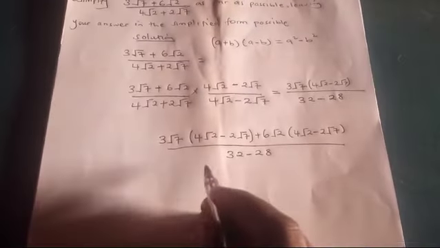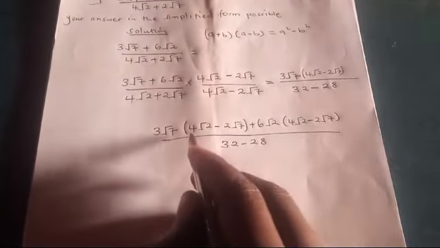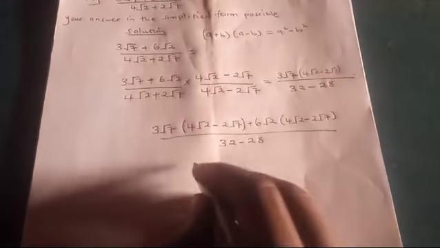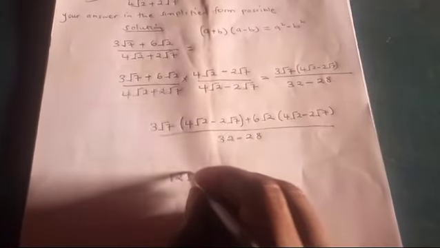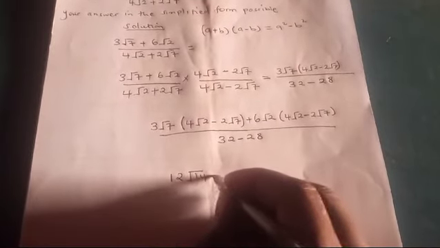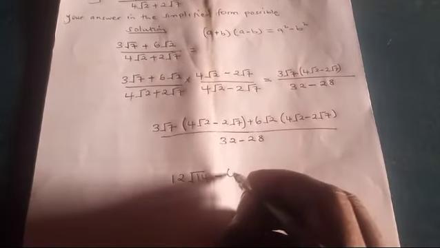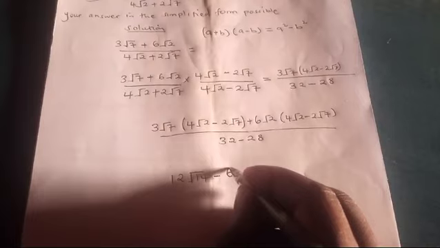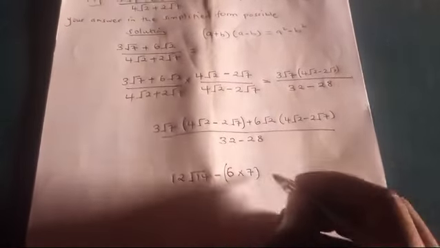Let us work out the numerator part. 3 root 7 times 4 root 2 is 12 root 14. Minus, this one is 6 times 7.